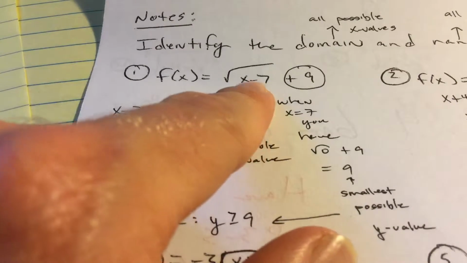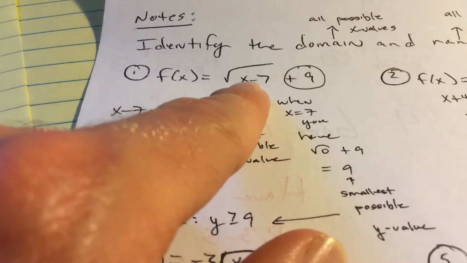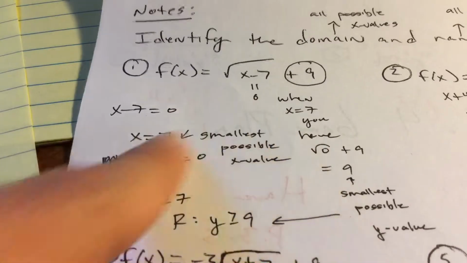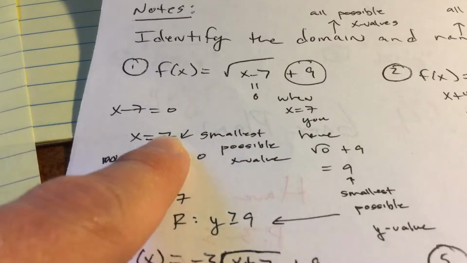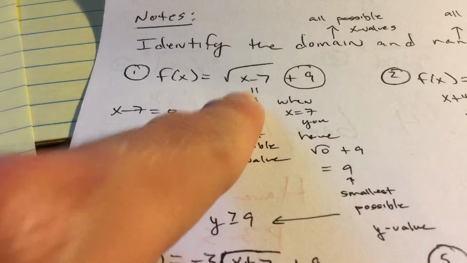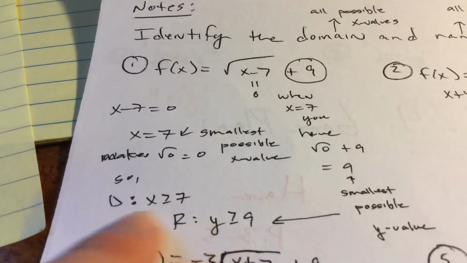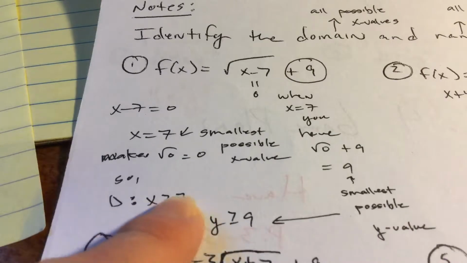Here's what we're going to do. To find out what x values are possible, just set what's inside the square root equal to 0, because the square root of 0 is the smallest square root you can have. So you set x minus 7 equal to 0, x equals 7. If you plug 7 in there, you get the square root of 0. x can be anything that is 7 or more, or greater than or equal to 7. So the domain is x greater than or equal to 7.